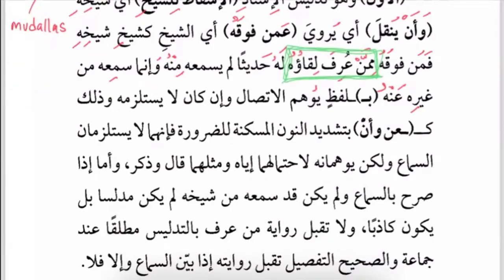بلفظ يوهم الاتصال. He rigged it by some expression that gives the impression of connectivity. So he's not lying. وإن كان لا يستلزمه. Though the wording he's using is not explicit in hearing it from someone, rather, it gives the impression. وَذَلِكَ كَعَنْ وَأَنْ, like saying from so-and-so, or that so-and-so said.